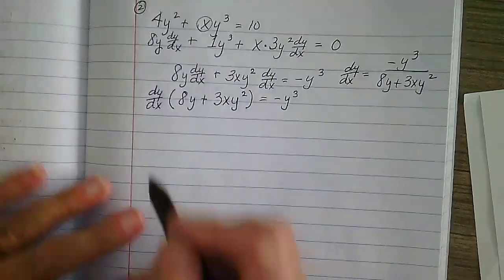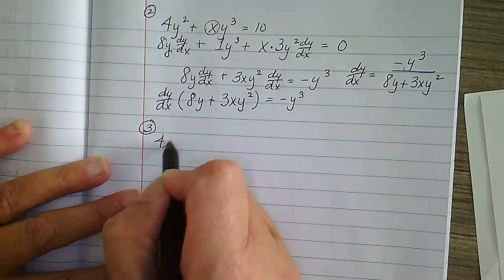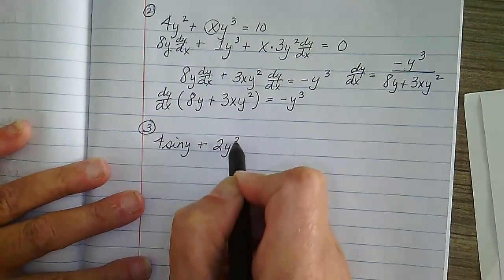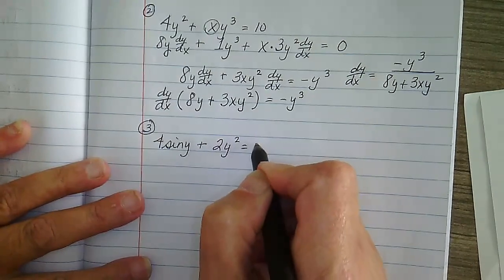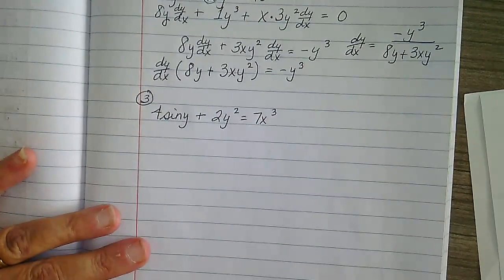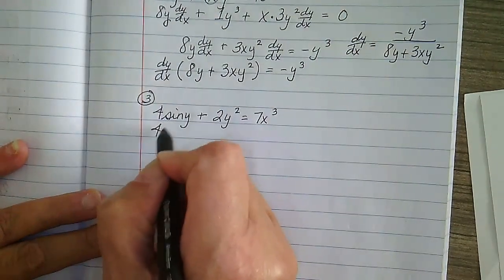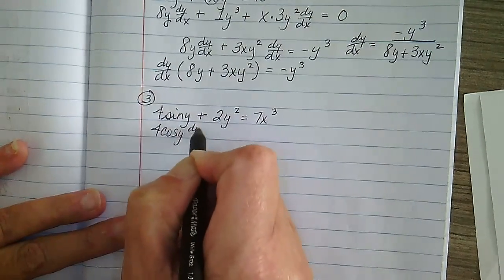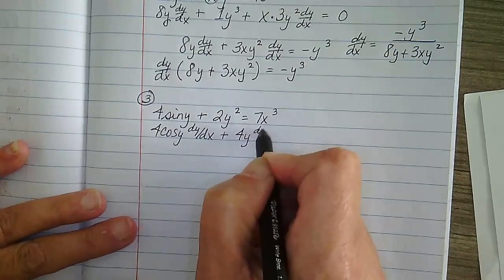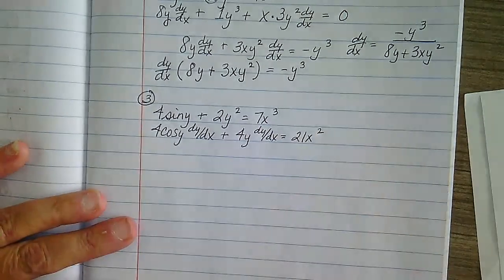Okay, let me do another one. Number 3. 4 sine y plus 2y squared is equal to 7x cubed, something like that. Okay, so I'm going to take the derivative. The derivative of 4 sine y would be 4 cosine y dy/dx, plus this would be 4y dy/dx, is equal to 21x squared.